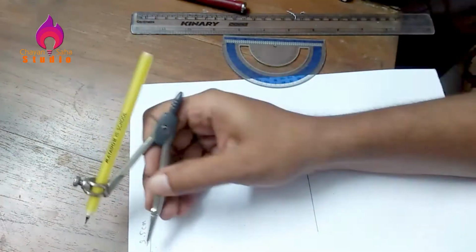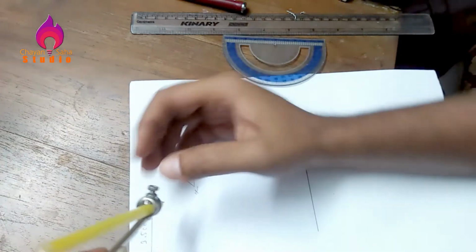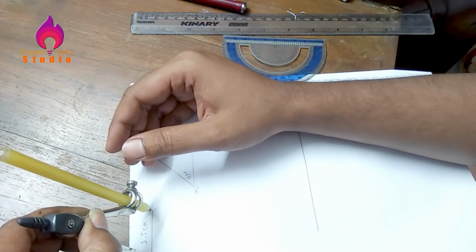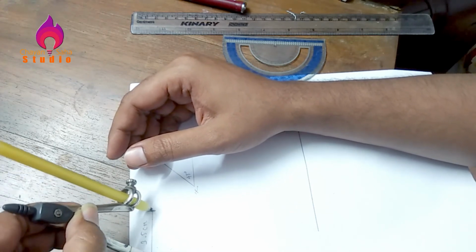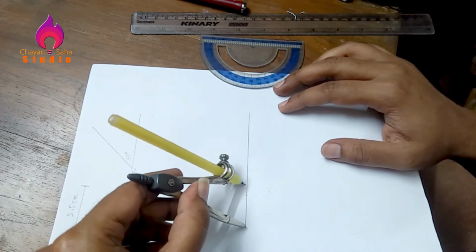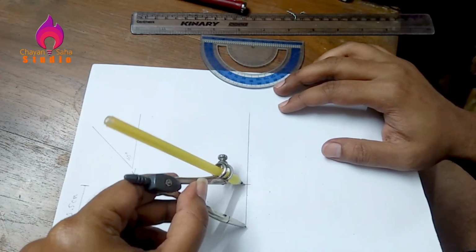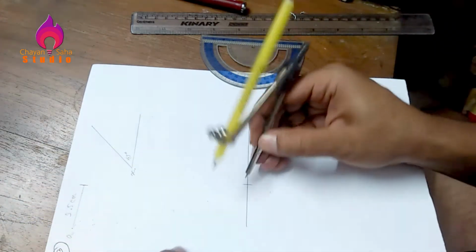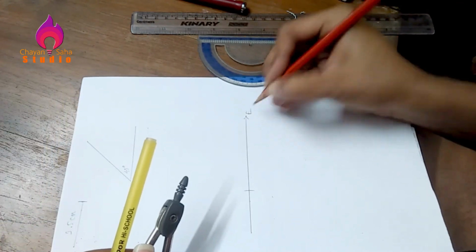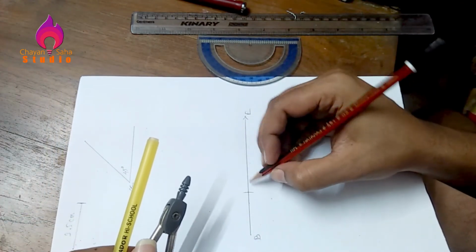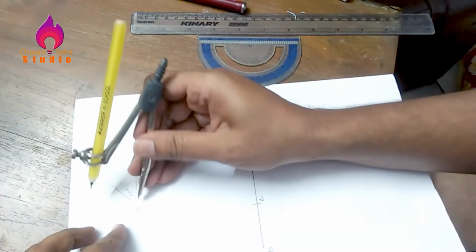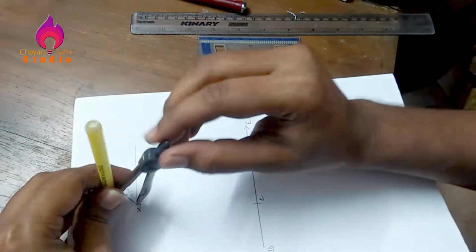So now we know a rhombus has equal sides. Okay, so what we have to do, let's take this 3.5 centimeter from any ray BE and cut BC. Okay, so from any ray BE we have cut AB, this is C. Okay, nice. So now draw this 45 degree angle over here.